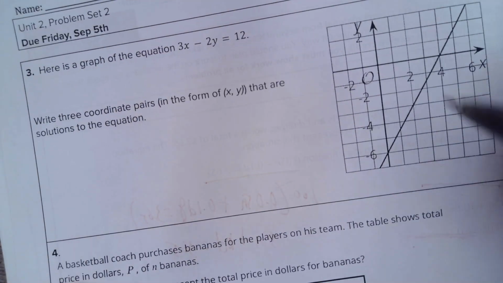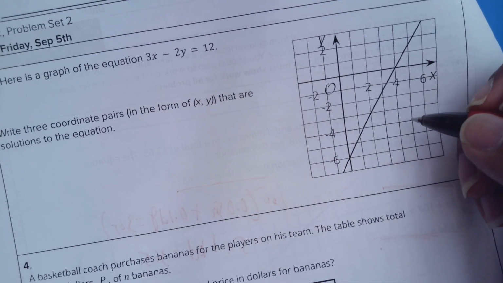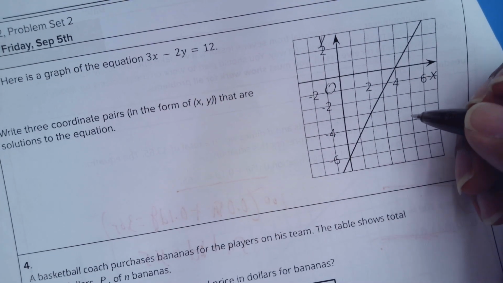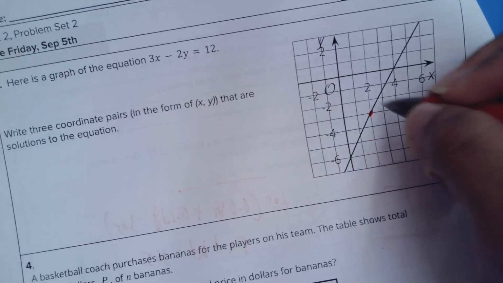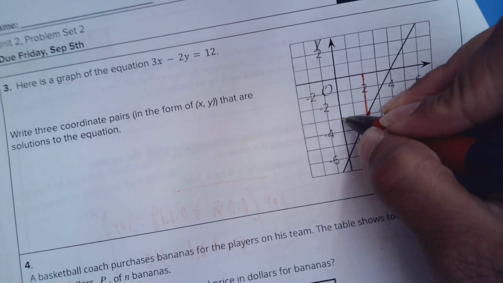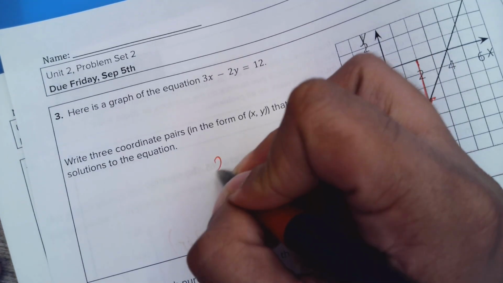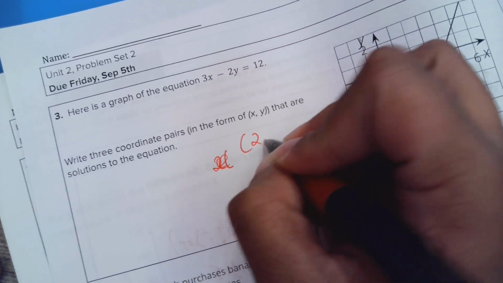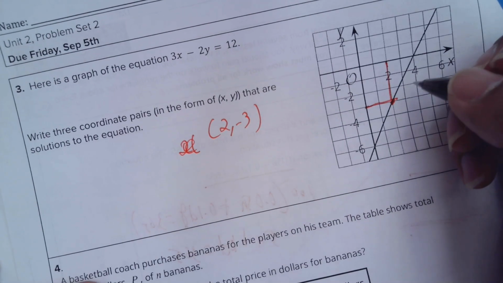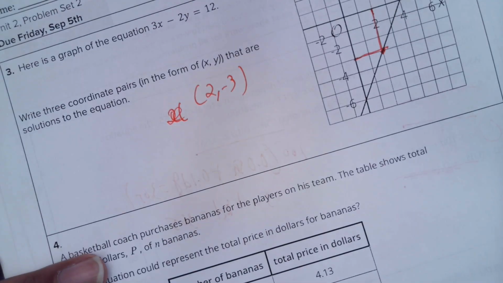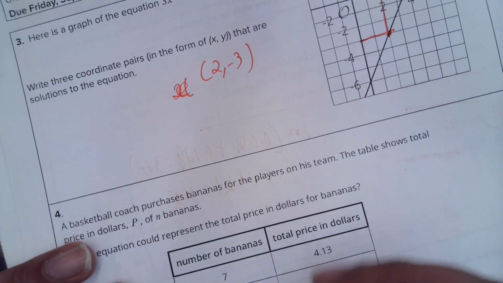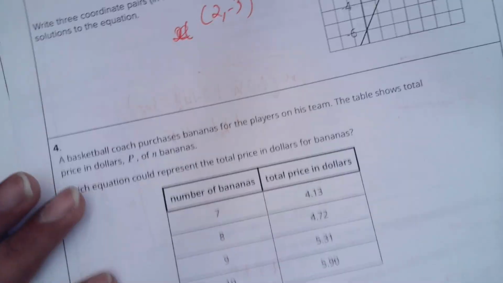Next page. Here's a graph, right? 3 coordinate pairs. So I'm just gonna find a point. Just pick a point. Let's say pick this one. It's 2, negative 3. So that's the solution. 2, negative 3 is the solution. And pick 2 other points, right? You guys can pick it for yourselves. Okay? I'm not gonna do this for you. You got this.